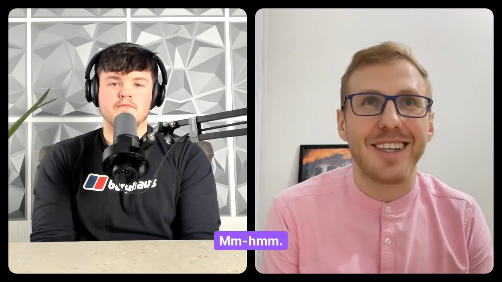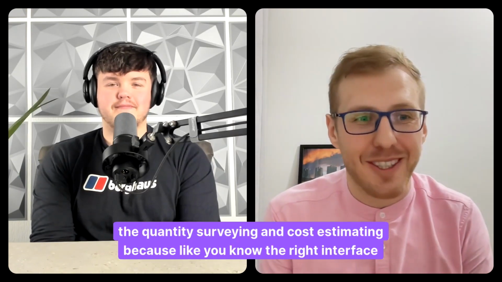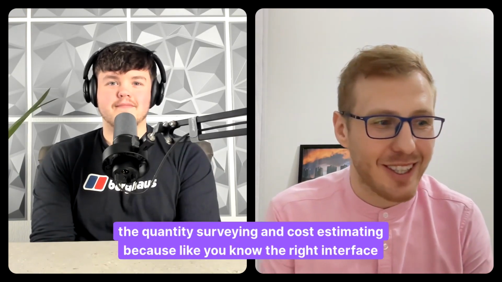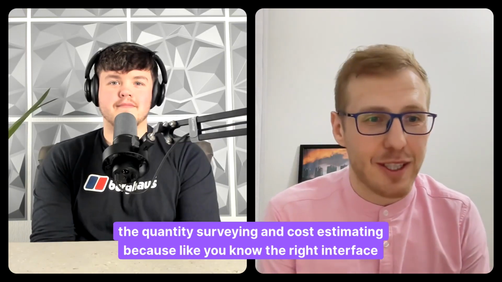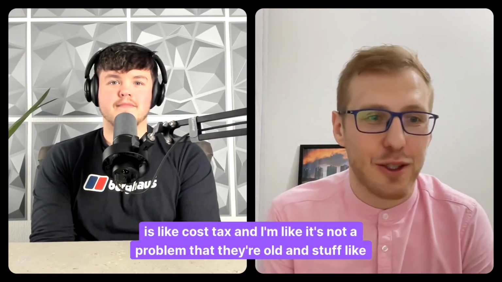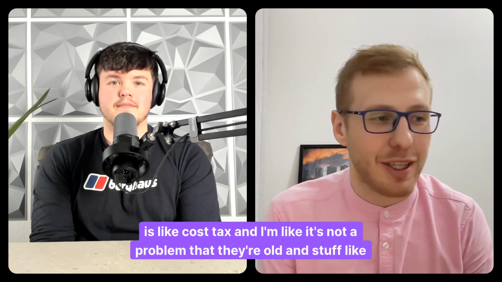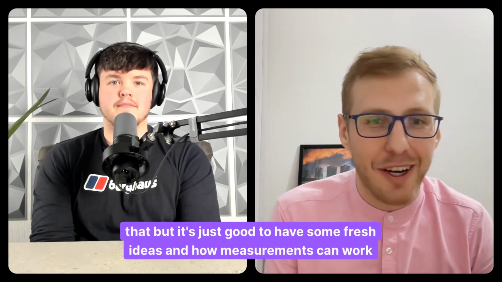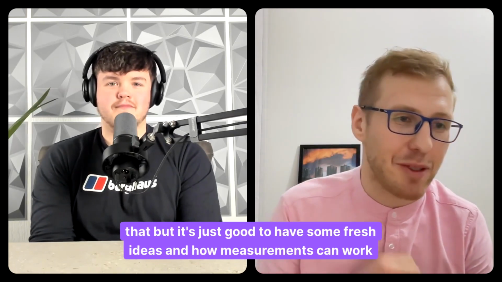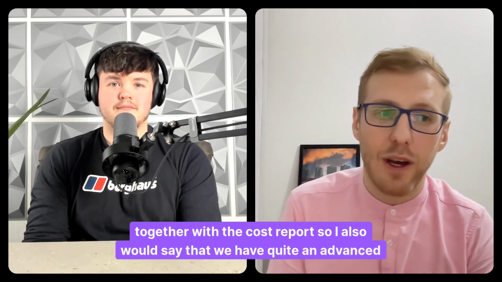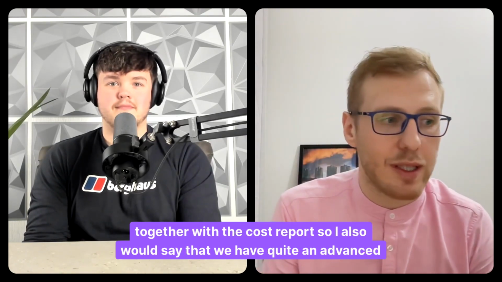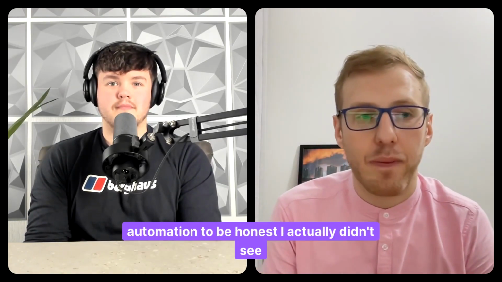The second one is that we have quite a fresh UI and user experience. It's a fresh product for quantity surveying and cost estimating. It's not a problem that the older interfaces are old, but it's good to have some fresh ideas on how measurements can work together with the cost report. I would also say that we have quite advanced automation.